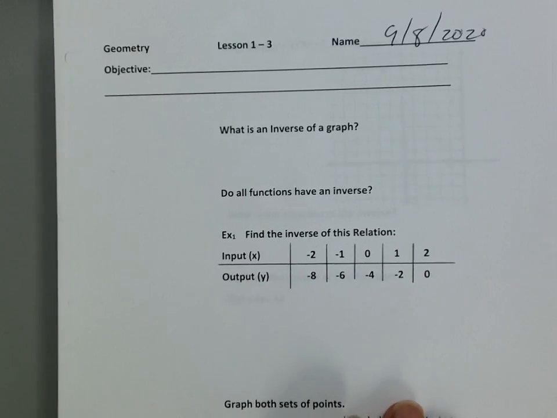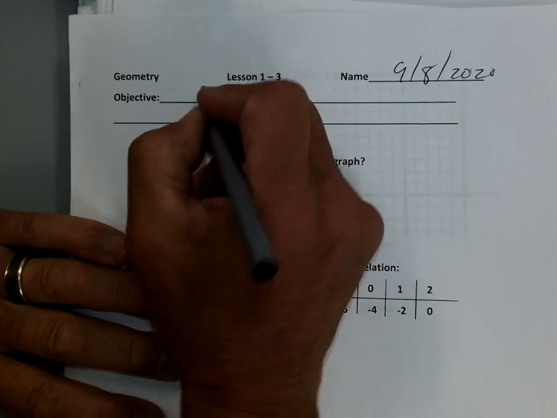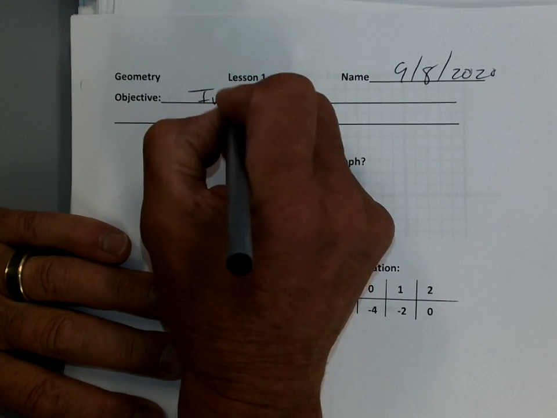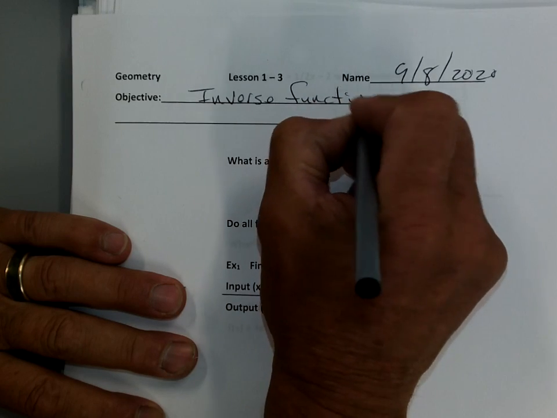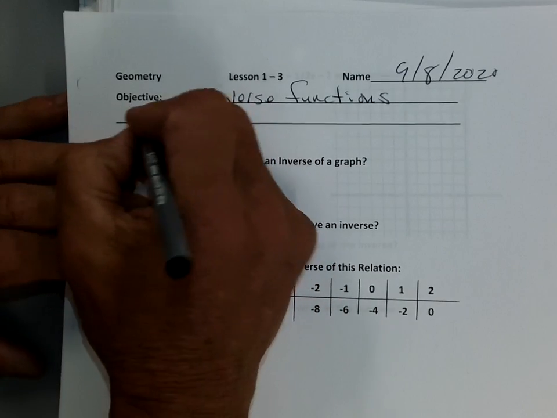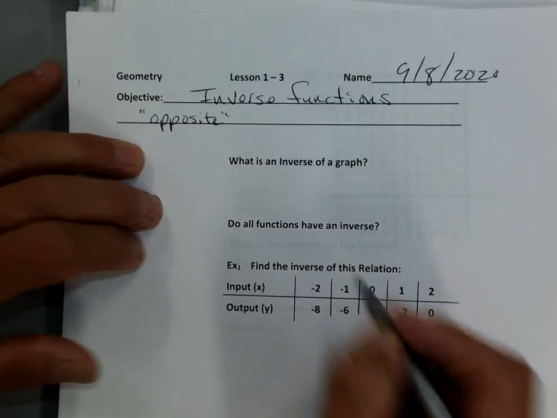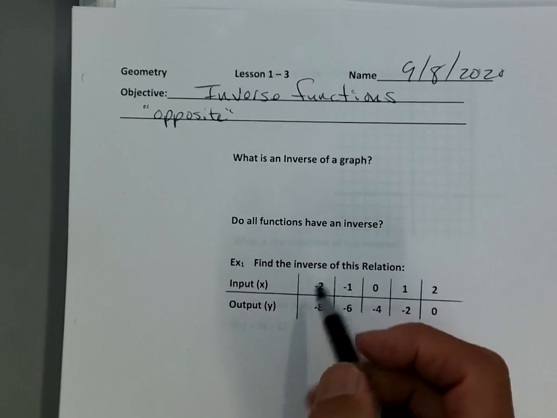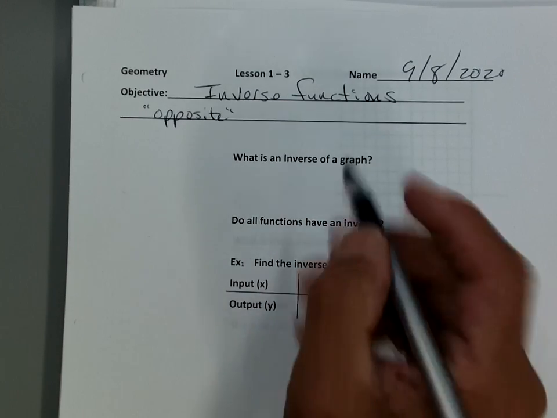And so let's talk a little bit more about inverses, okay? So today our objective is to define and solve and work with inverse functions. Okay. So, to be an inverse, it's like an opposite. Everything has an opposite, right? So if you're going to do the opposite of add, it's subtract. Do the opposite of multiply, it's divide. Opposite of up is down. Everything has an opposite, but we're going to call that an inverse.